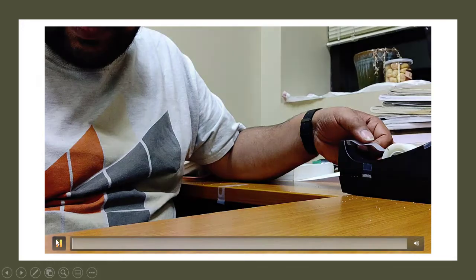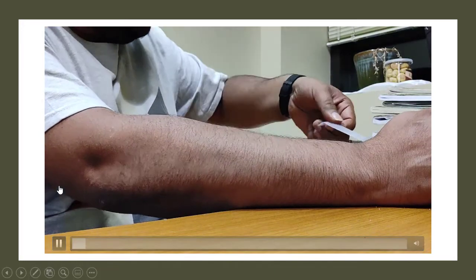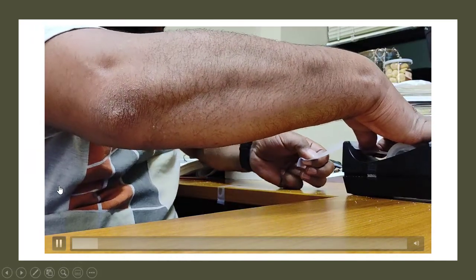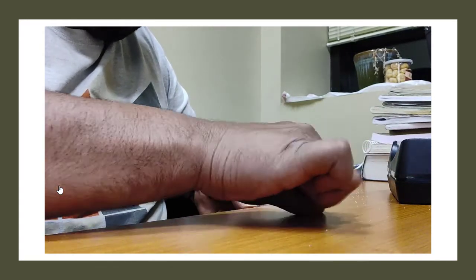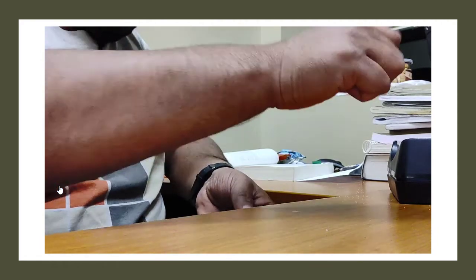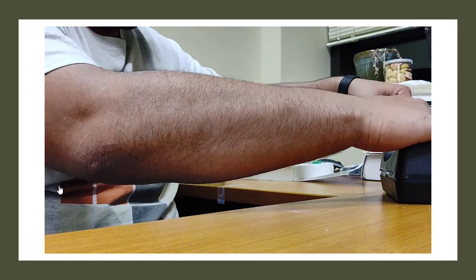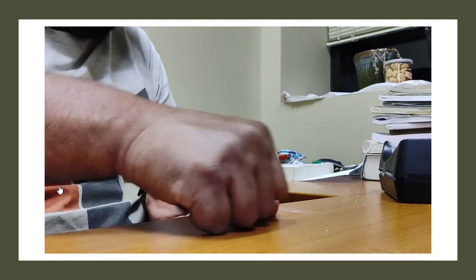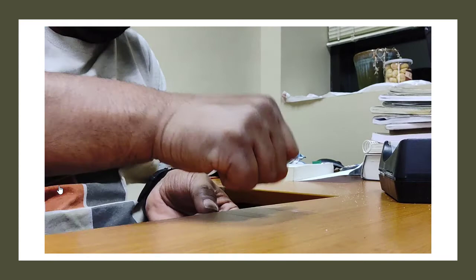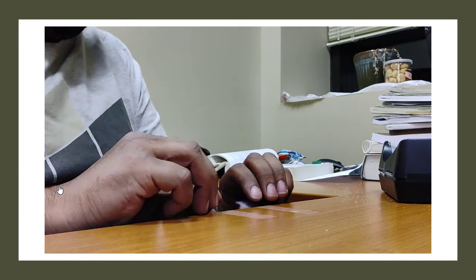The first experiment. Okay, let's try this experiment. We're going to take two pieces of tape. Stick them, make sure they're stuck really well, and then another one. Do the same thing. And then we're going to peel them off.